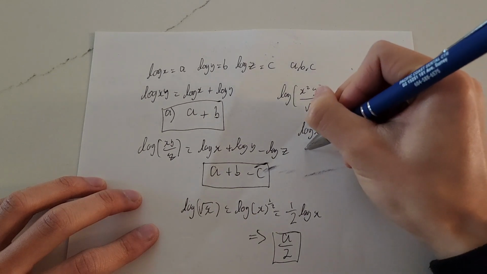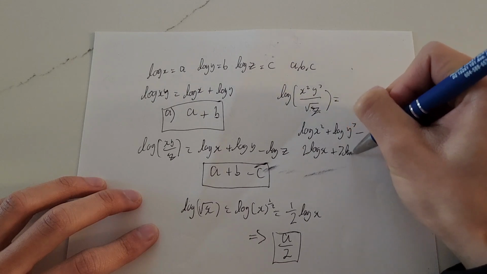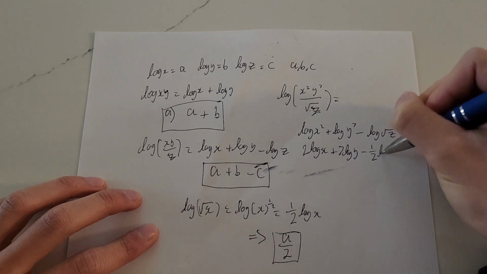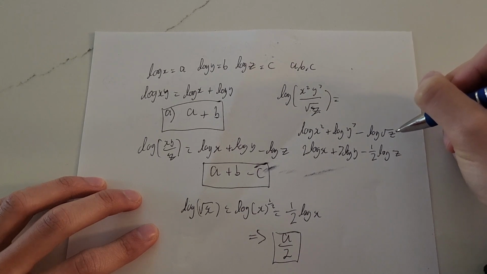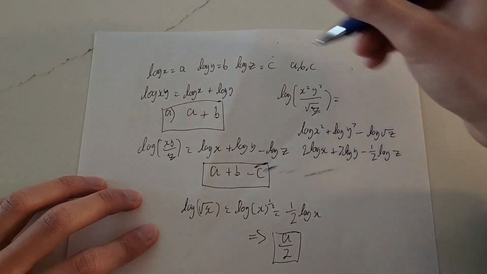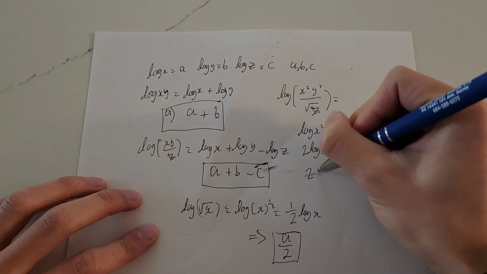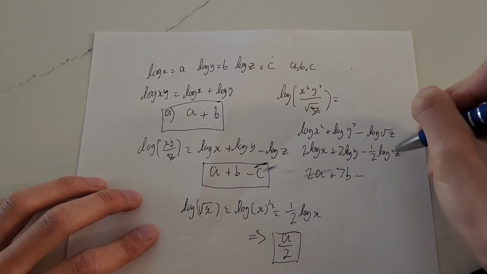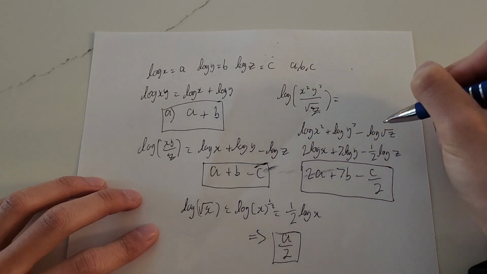So now it's going to be 2 log x plus 7 log y minus 1/2 log z, right? And now we have everything in terms of log x, log y, and log z, and we know our substitutes for these values. Thus, we can just rewrite it. So now it's going to be 2a plus 7b minus c divided by 2. And this would be our answer for the very last question in the table.